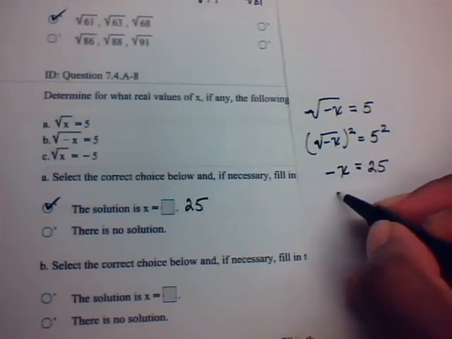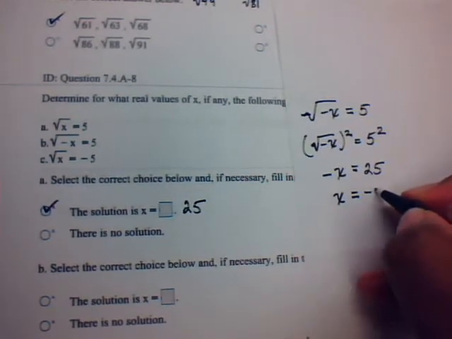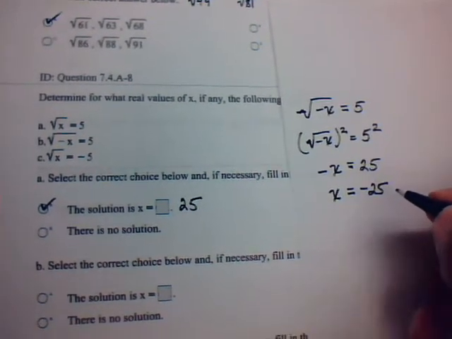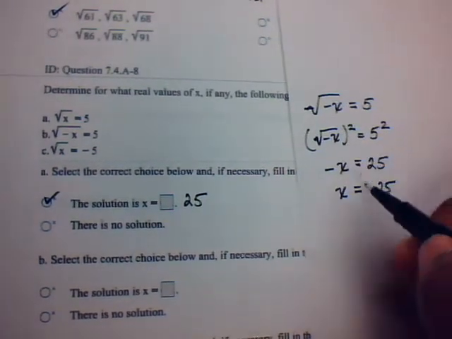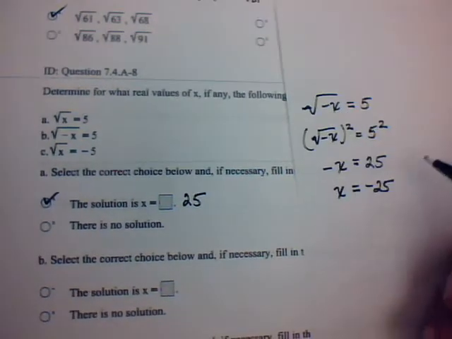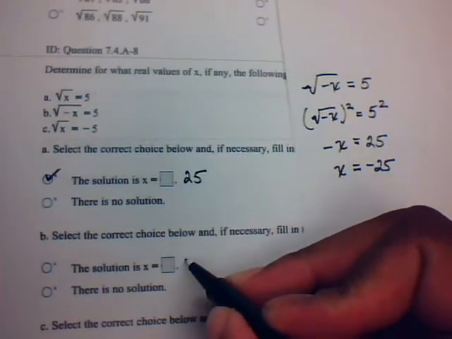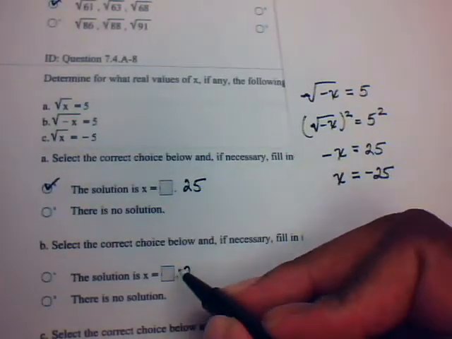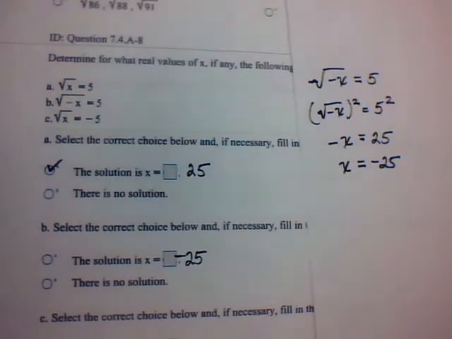But of course here, we want to find out what x is. It has to be the opposite of 25, which is negative 25. And you can go back and do the check to see if you replace your x with negative 25, you have the opposite of negative 25, which is positive 25. And the square root of that would be 5. So negative 25 would be the solution to that particular problem.